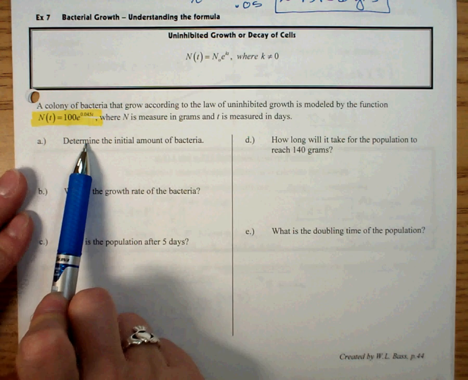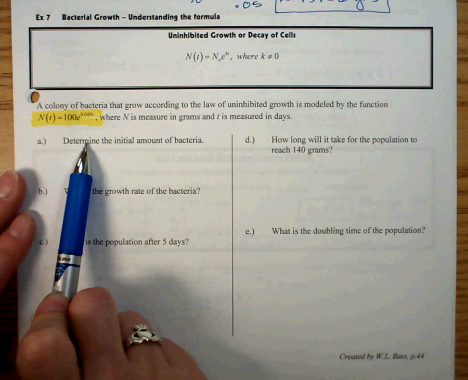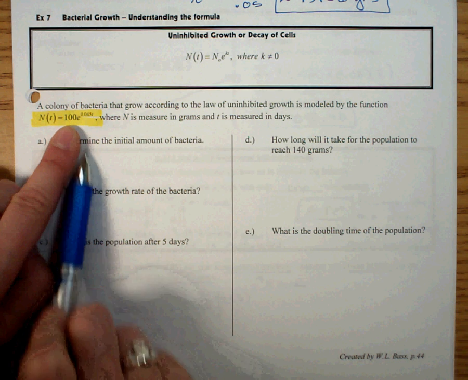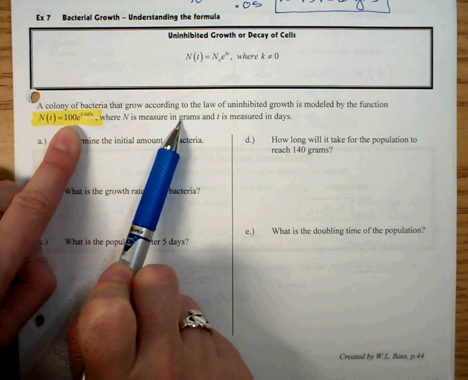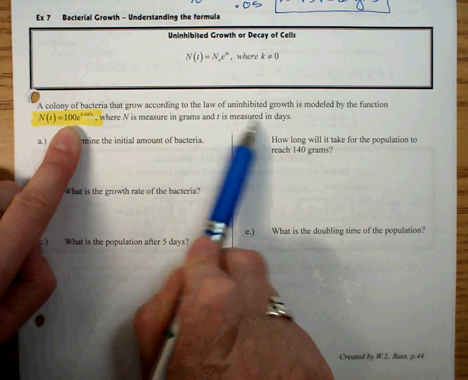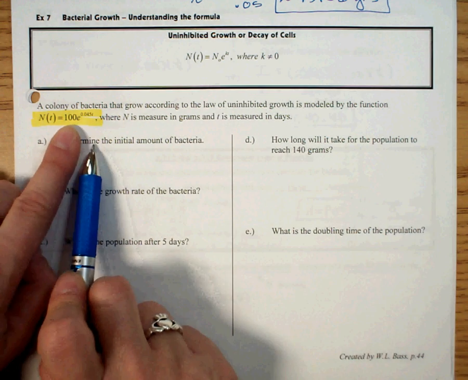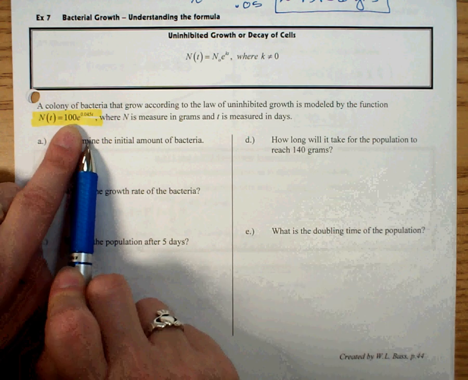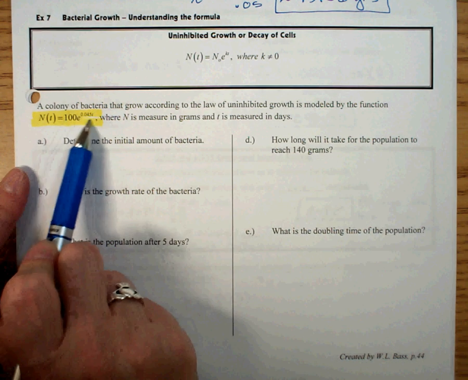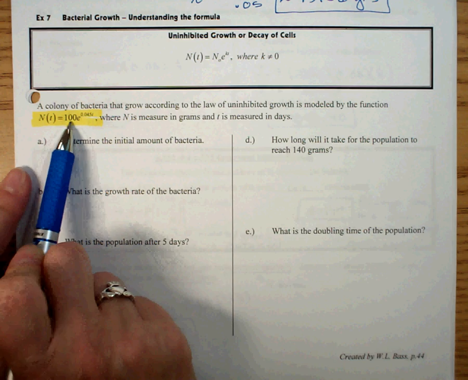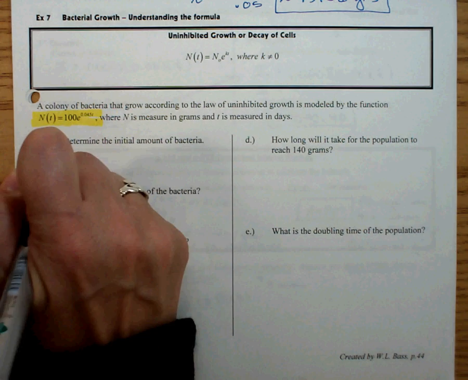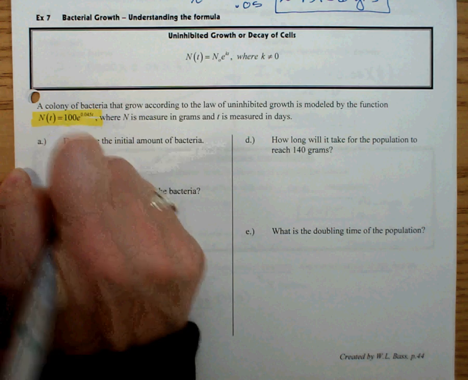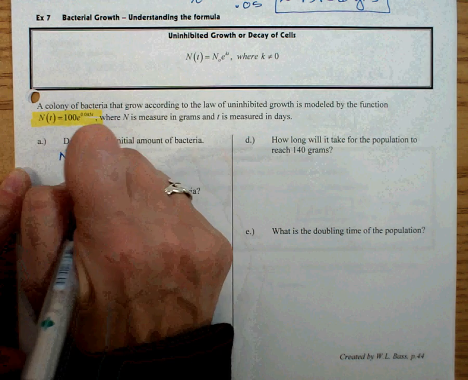If it asks us to determine the initial amount of the bacteria, what we can see from up above is N of t is how many grams of the bacteria we have, and t is in days. So if I want to know how many grams I had in the beginning, I can just see it by inspection and see that my answer would be 100, or I can understand that I'm trying to find N of 0.